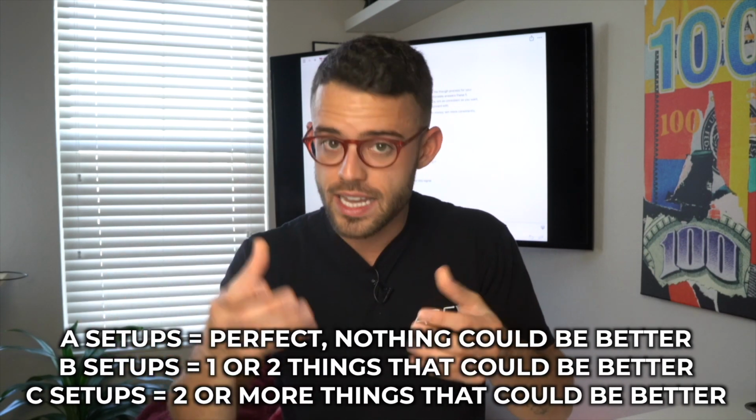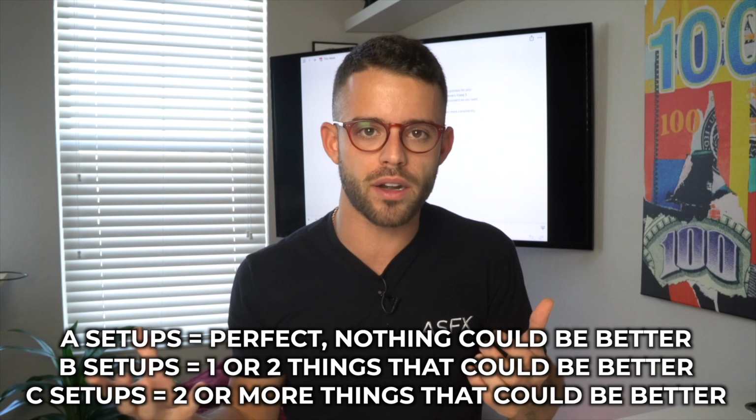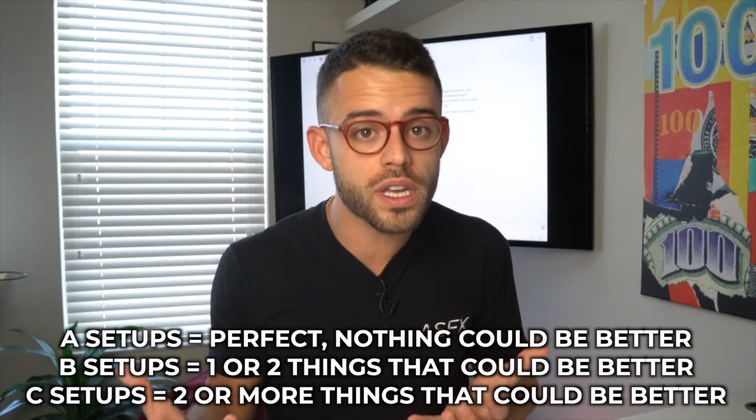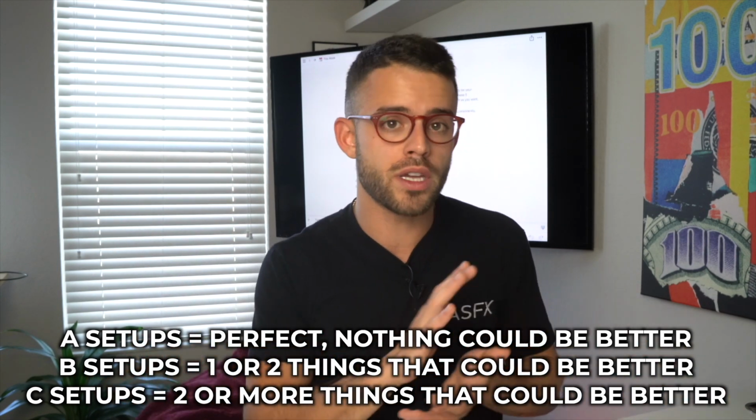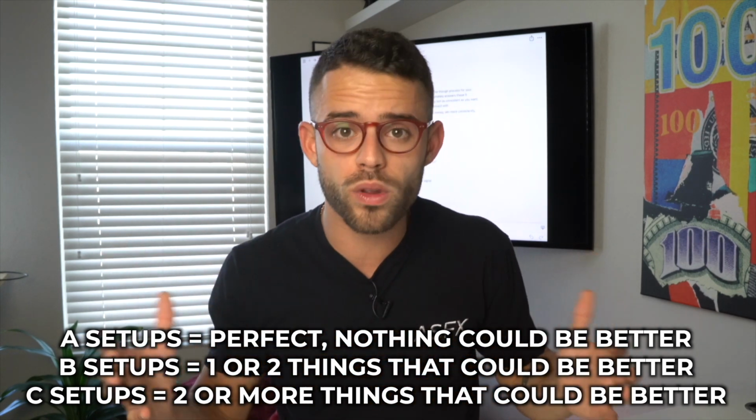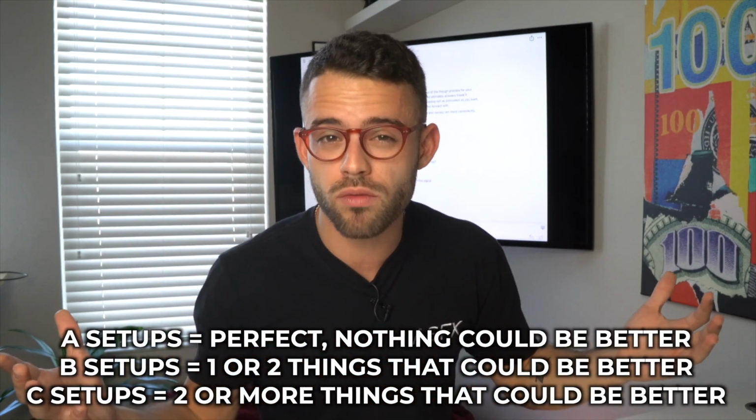So the grade, this part of it, is A, if it's perfect, if there's nothing that could be better. B, if there's maybe 1 or 2 things that could be better. Or C setups to me are trades where 2 or 3 things, maybe more than that, are wrong with it. Even if I can still read risk reward, because there's so many things wrong with it, it's a lower grade, a lower probability, and therefore something that I want to normally avoid.